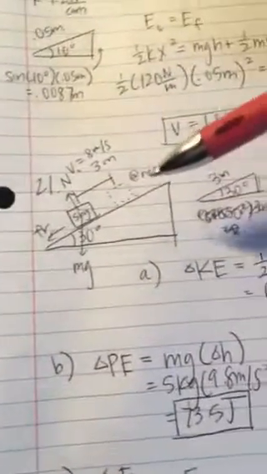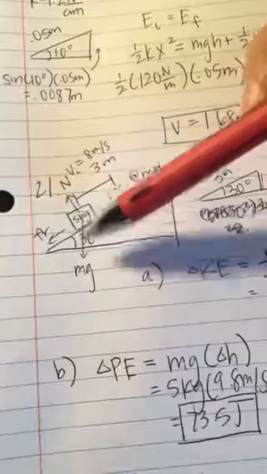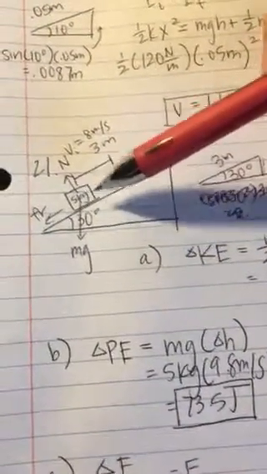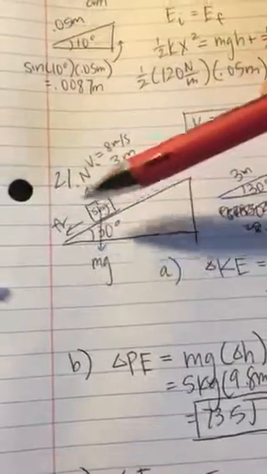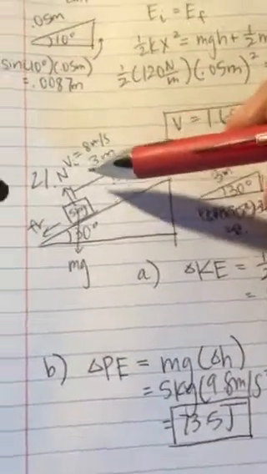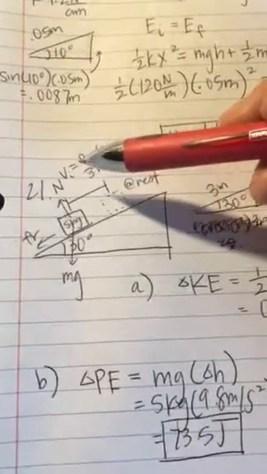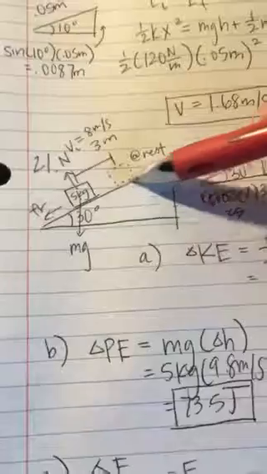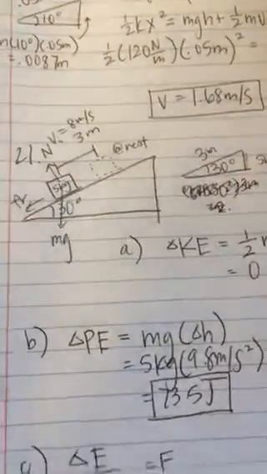So the first thing I did was just draw a diagram, and we have the normal force, the mg, we have the 30-degree incline, we have 5 kilograms of the block, and we have the frictional force opposing motion as it's moving up the incline. The initial velocity of the block is 8 meters per second. It travels 3 meters, and at the end of the 3 meters, it comes to rest.